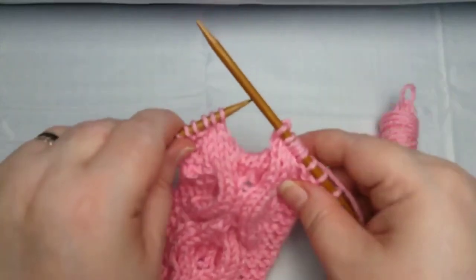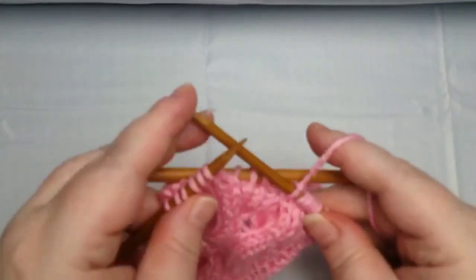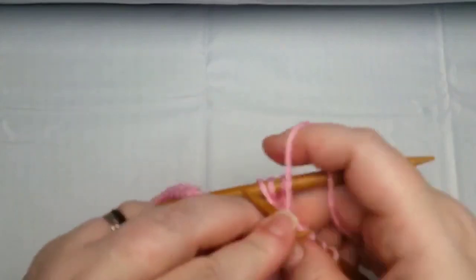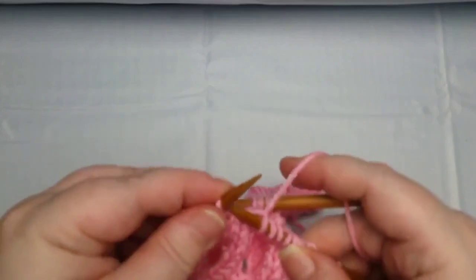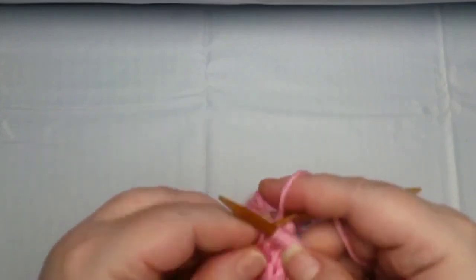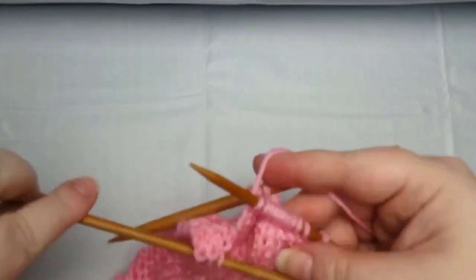So they're held in the back out of the way. I'm going to knit these 3 in my normal fashion. 2, 3. Put those back on so I don't lose them.